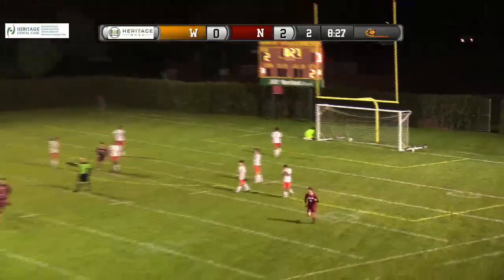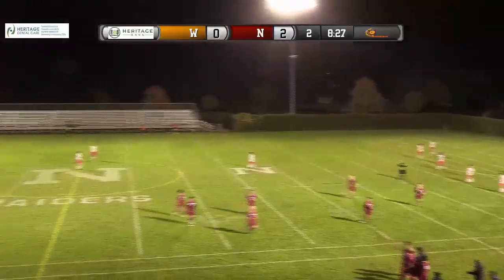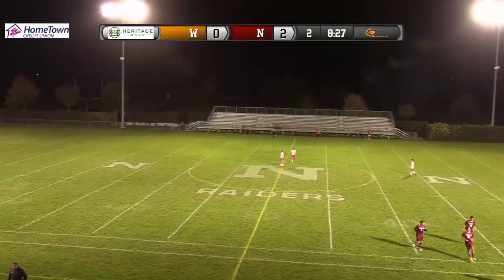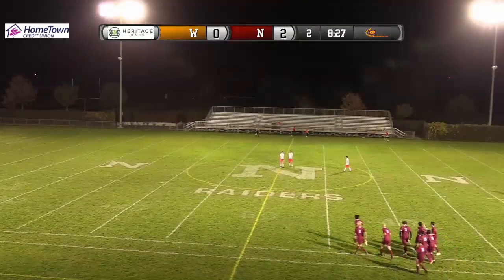Tate Narveson with the lucky break. What a shot by Narveson. Yeah, that one just went right through the goalie's hands as the Raiders will go up 2-0 on a shot that I don't even think should have gone in.